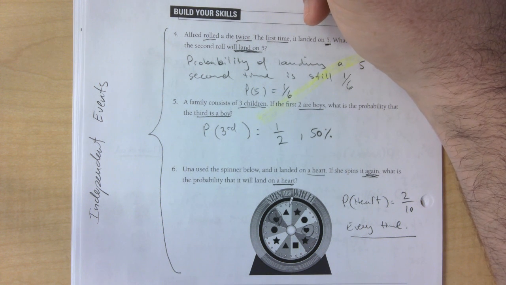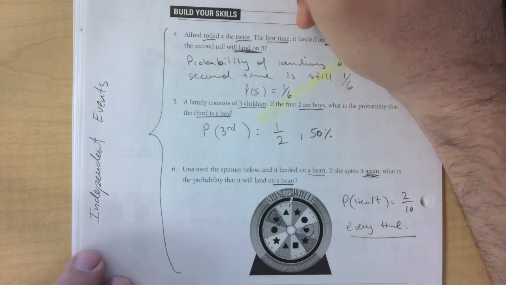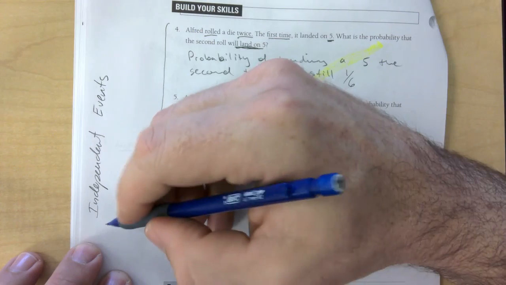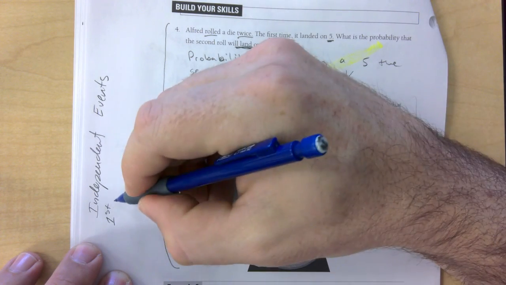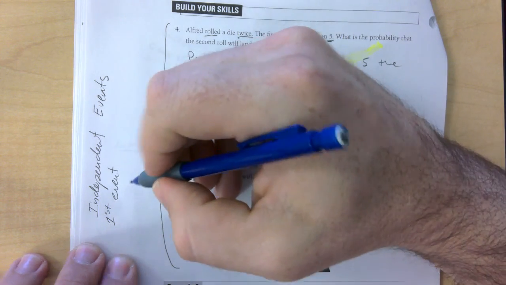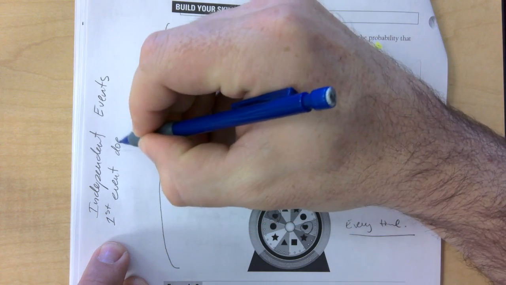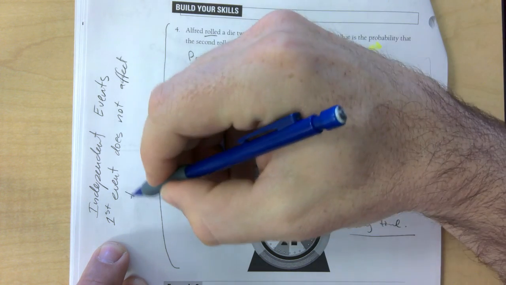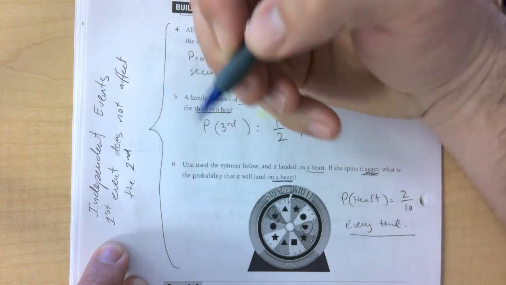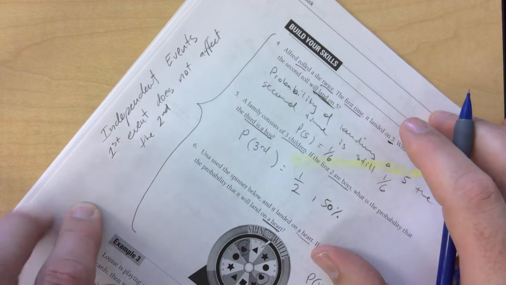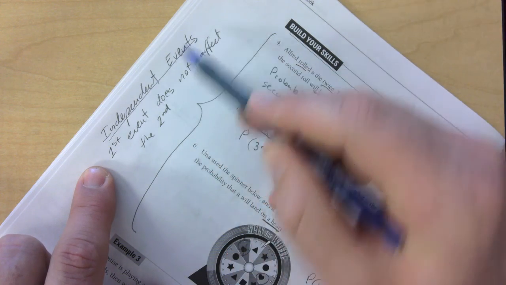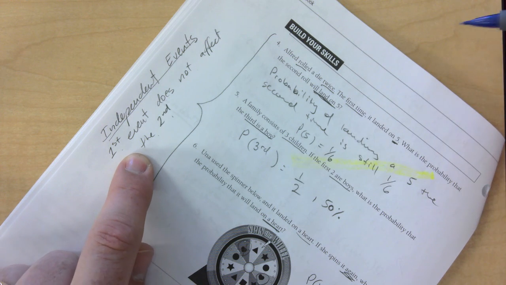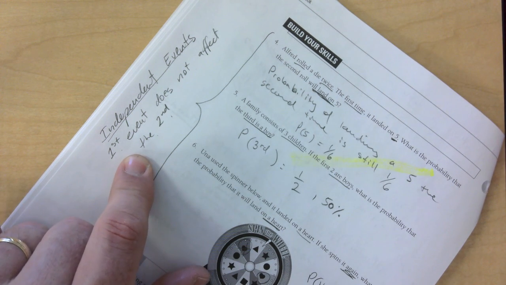Like in grade 9 and 10, you do the X and Y axis, right? But it's independent events. The first event doesn't affect the second, right? The first event or first act does not affect the second. Sorry for writing sideways. I hope that's okay. So with independent events, the first event does not affect the second. There's nothing that the first event does that will affect the second event.